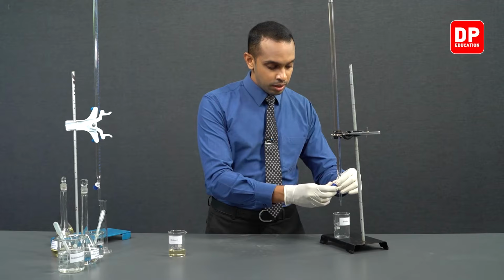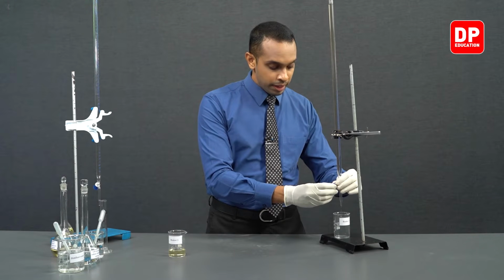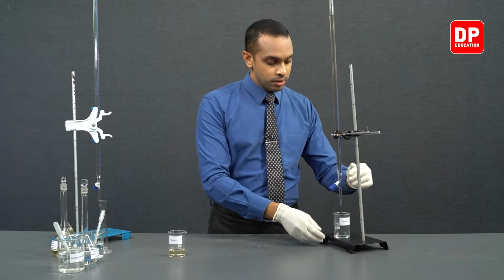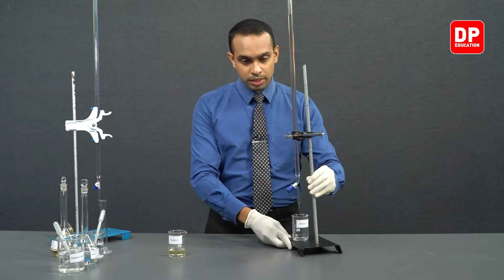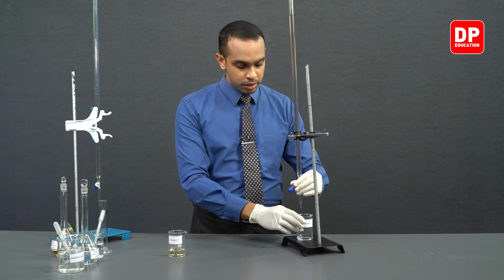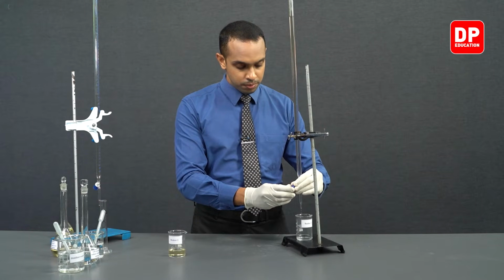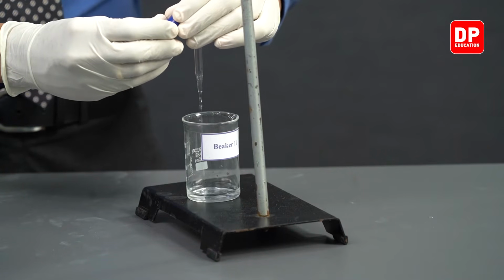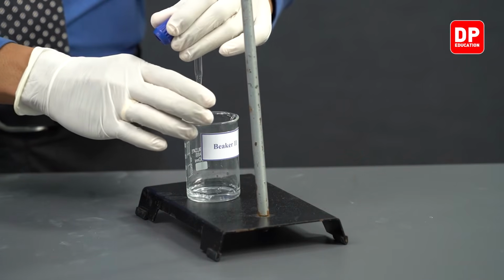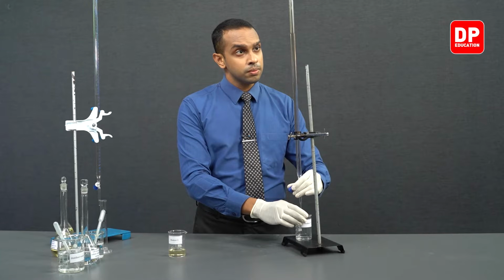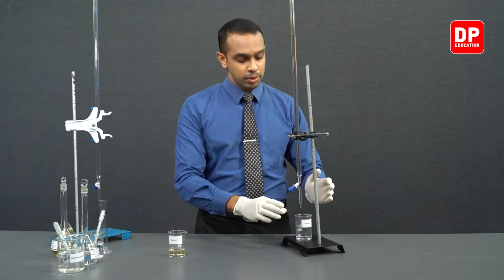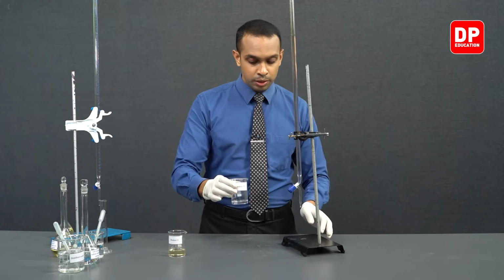So let's proceed to take 10 cubic centimeters of potassium iodide into beaker 2. We have measured exactly 10 cubic centimeters of potassium iodide into beaker 2 now.